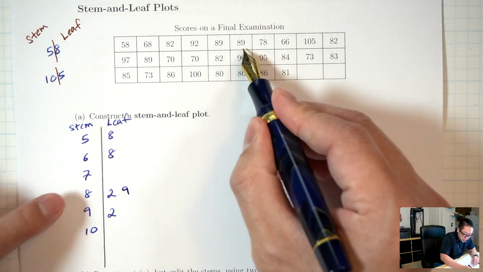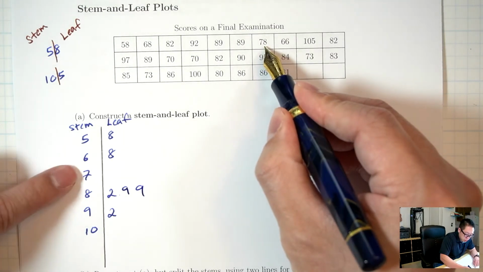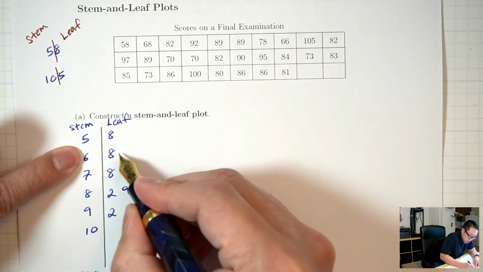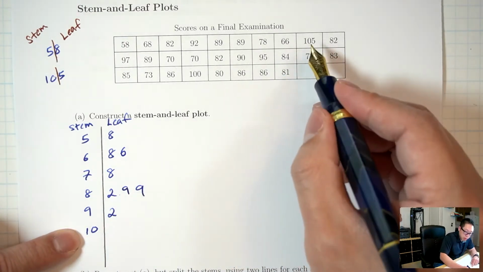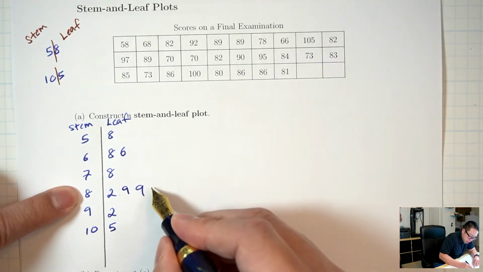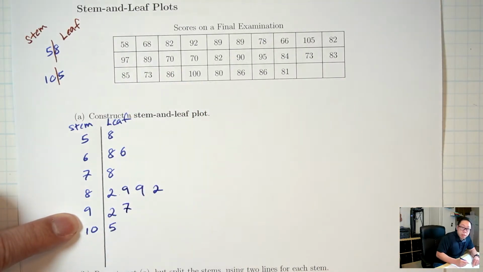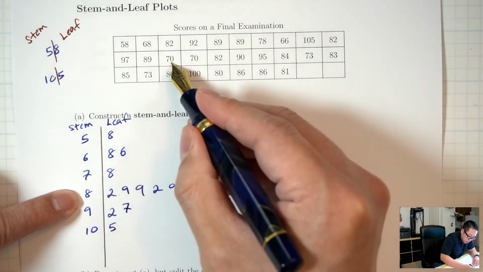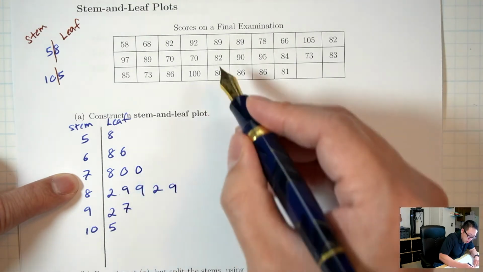Another 89 goes with the 8. 78 goes with the 7. 66 goes with the 6. 105 goes with the 10, and we'll just write the very last digit. 82 goes with the 8. 97 goes with the 9. 89 goes with the 8. 70 goes with the 7. Another 70 goes with the 7.